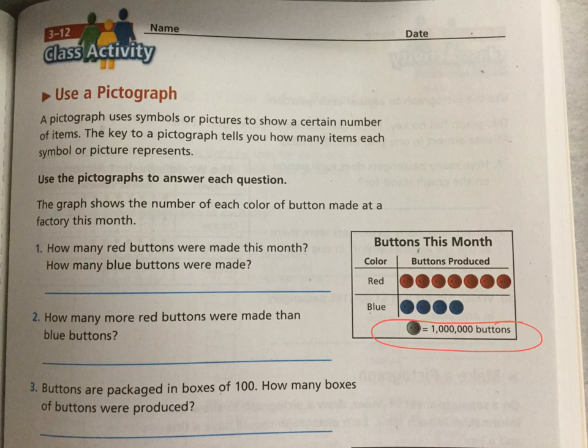Okay, the first button, or the button at the bottom that I circled in red, is the key. It says that one button symbol equals 1 million buttons. So when we look at the pictograph, we look at red, and it has 7 buttons. Well, that doesn't stand for 7 buttons. That stands for 7 million buttons. And the blue has 4 buttons, and that stands for 4 million buttons. 1 million for each button shown.